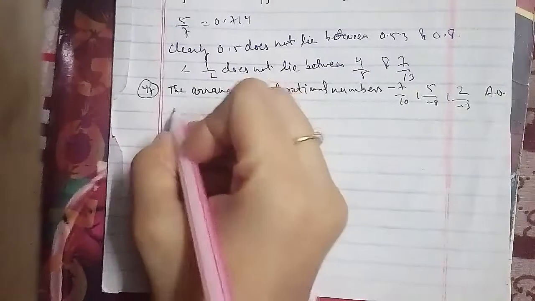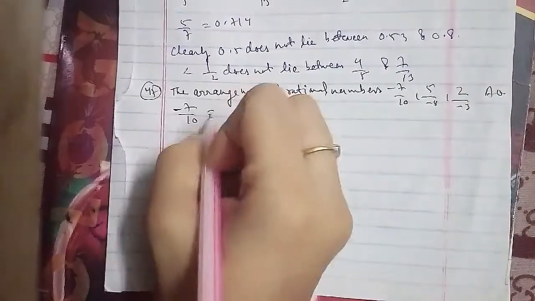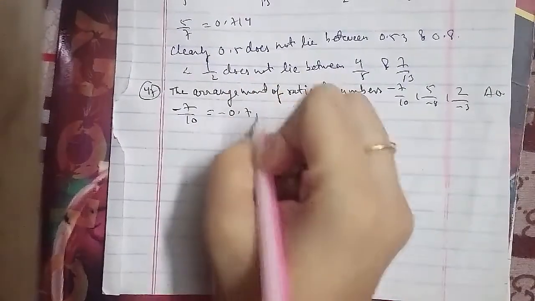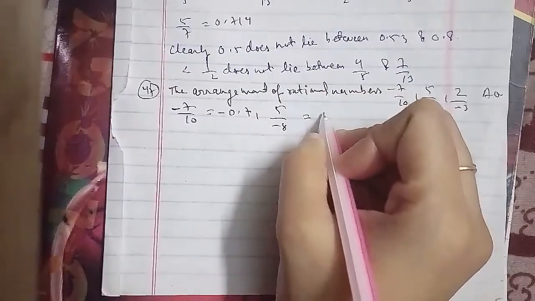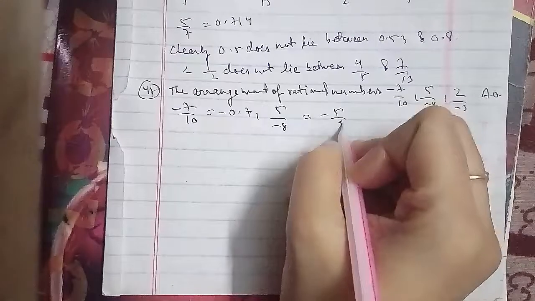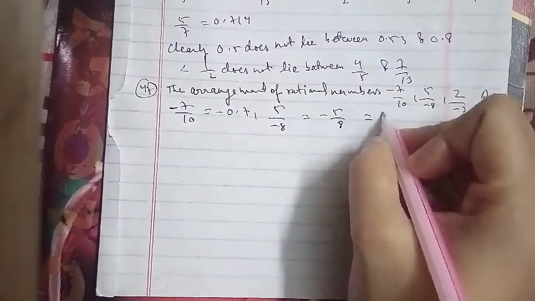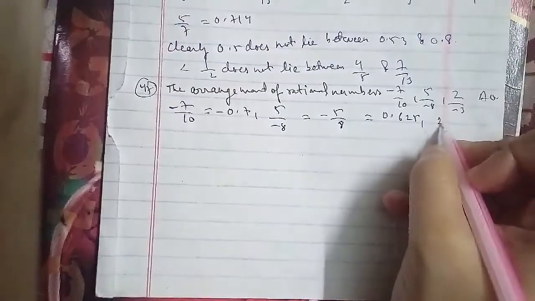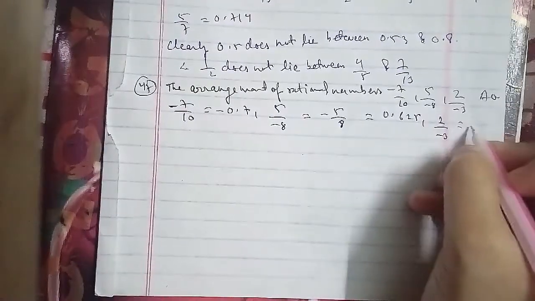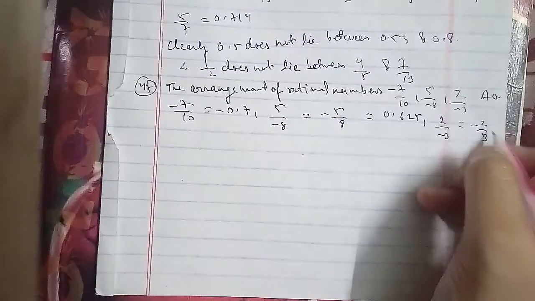Minus 7 upon 10 equals minus 0.7, 5 upon minus 8 equals minus 5 upon 8, which equals minus 0.625, and 2 upon minus 3 equals minus 2 upon 3, which equals minus 0.66.